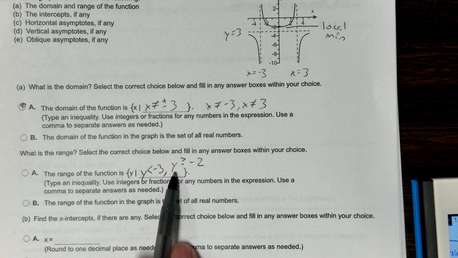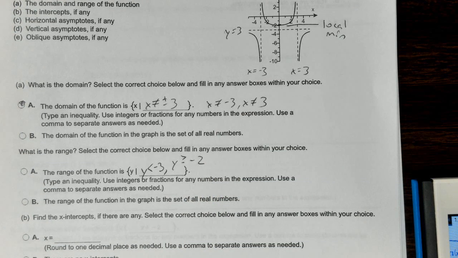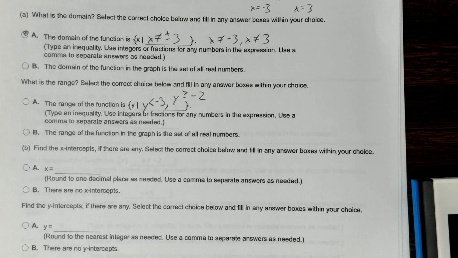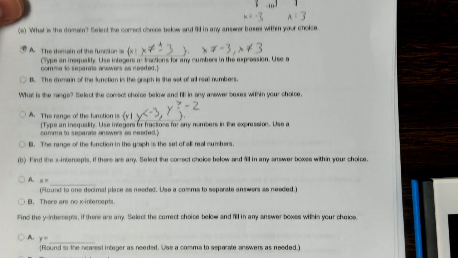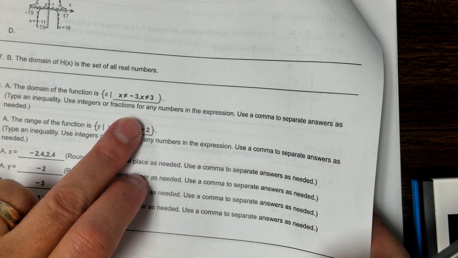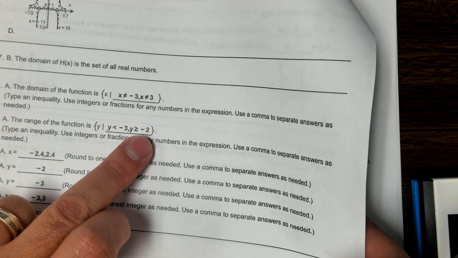So don't just put not equal to 3, because that graph that I pointed out doesn't match the not equal to. Okay, so basically it's x not equal to negative 3, x not equal to 3, and y less than negative 3, y greater than or equal to negative 2.